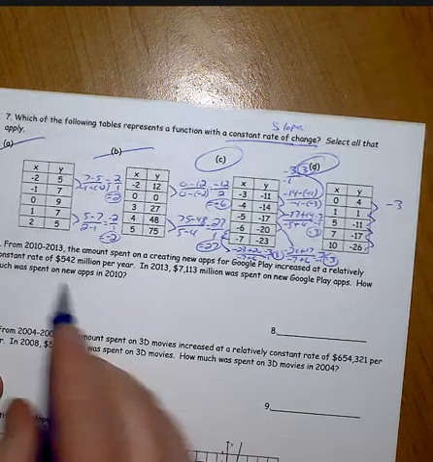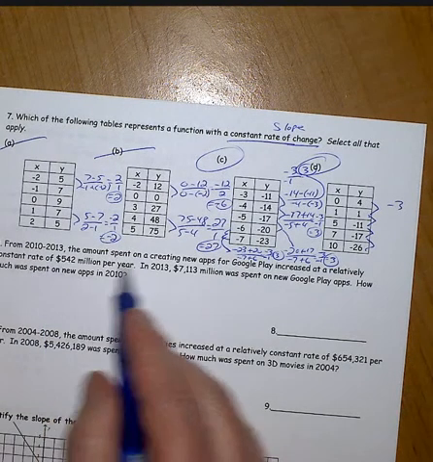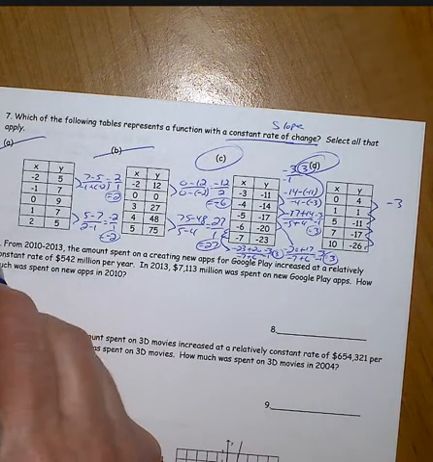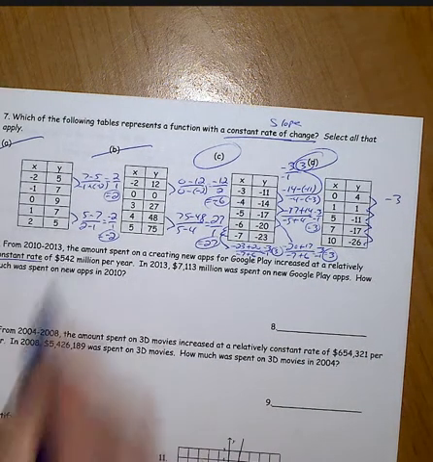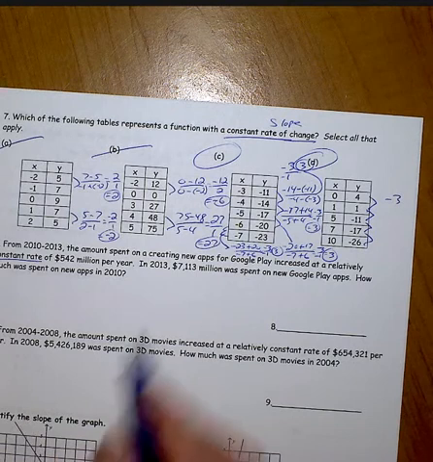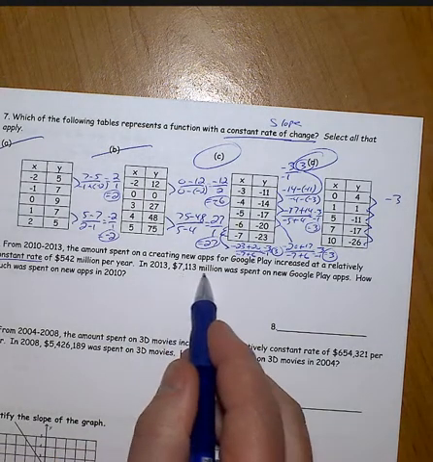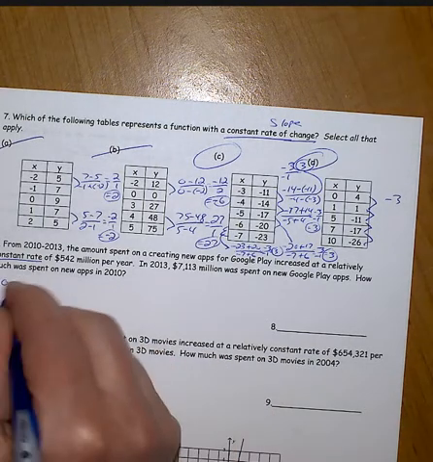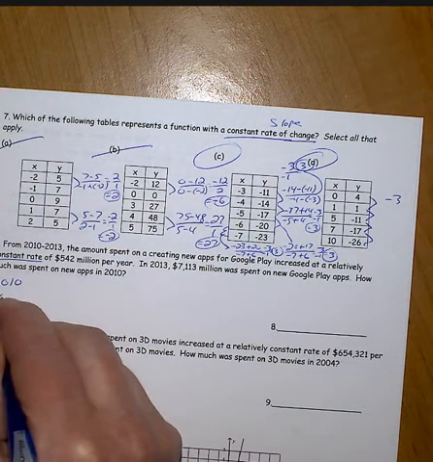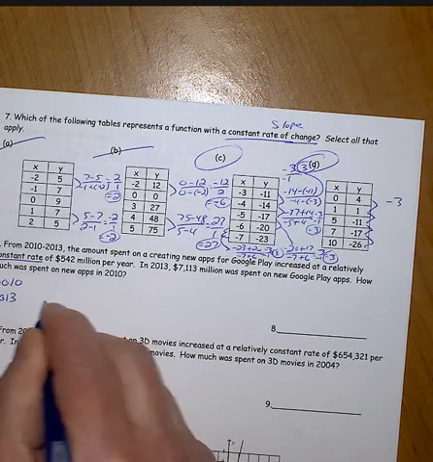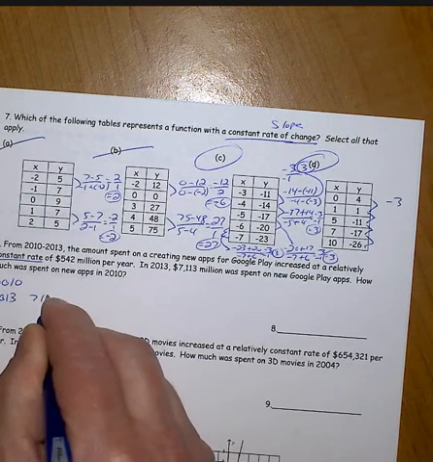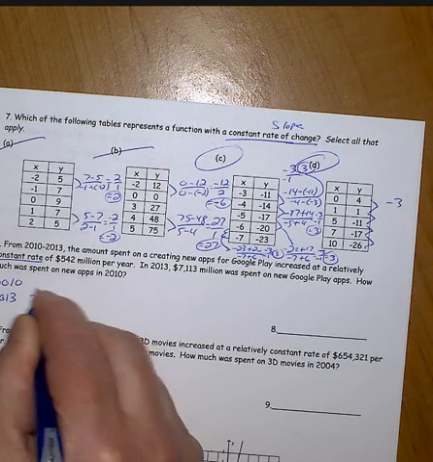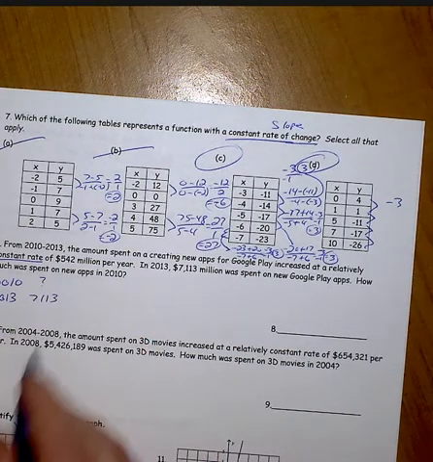So number 8, from 2010 to 2013, the amount spent on creating new apps for Google Play increased at a relatively constant rate. So a slope of 542 million per year. In 2013, this much was spent on Google Play apps. How much was spent in 2010? So in 2013 there was 7,113 million. I'm looking for how much here.